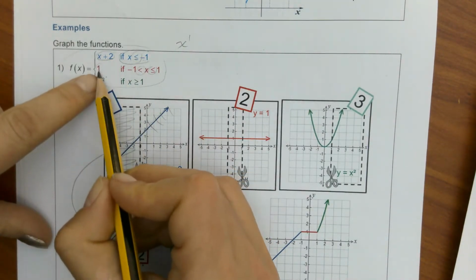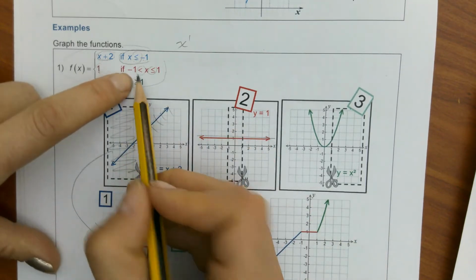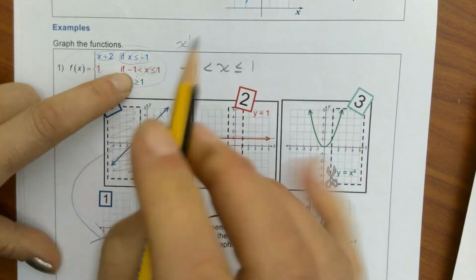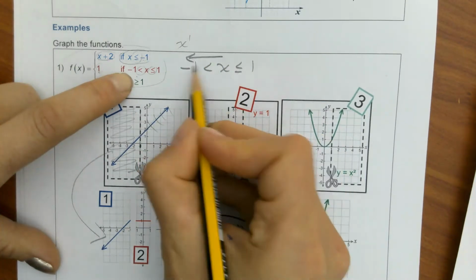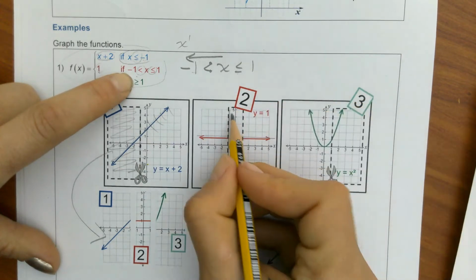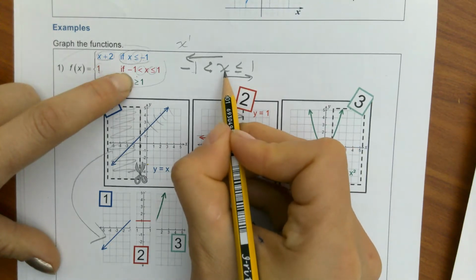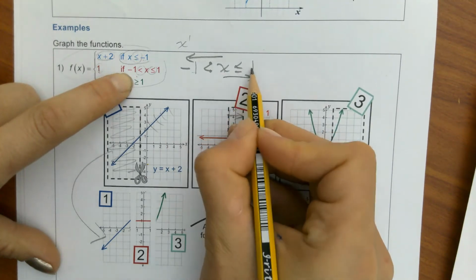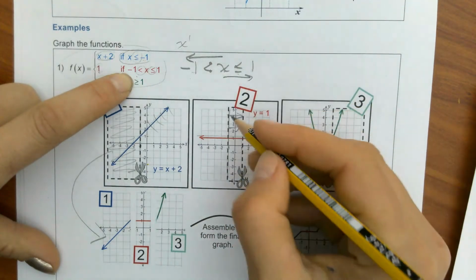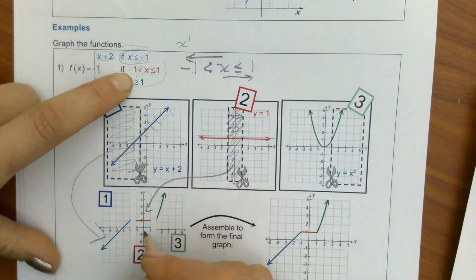Now I graph this one, which is a straight horizontal line, and it says please only keep, I'm going to write it bigger. I have to read it this way first. X is bigger than -1. So here's my -1, everything bigger than -1. Now I read it from here, from letter to number. X is smaller than or equal to 1. So I'm only going to keep everything that's between -1 and 1. I'm going to only keep this part, so I take that part and put it here.